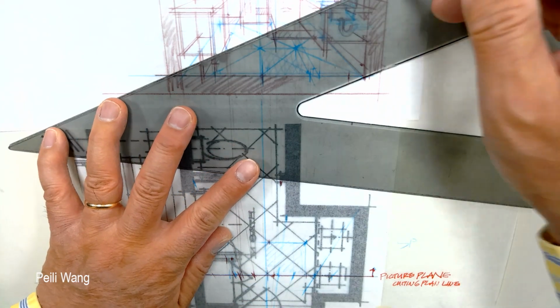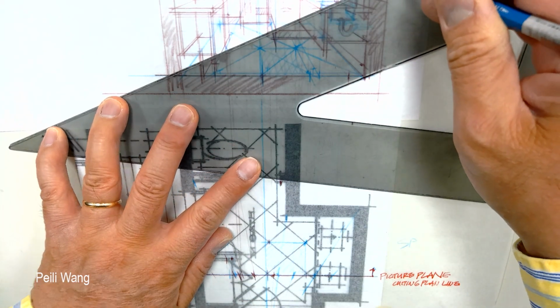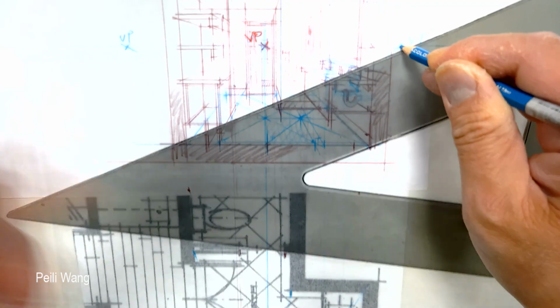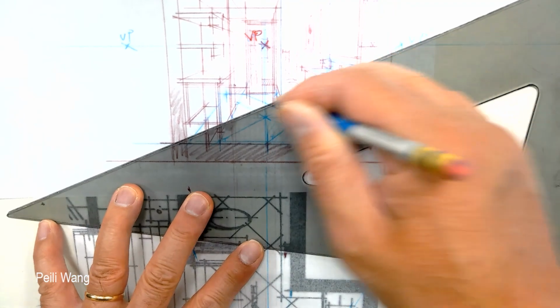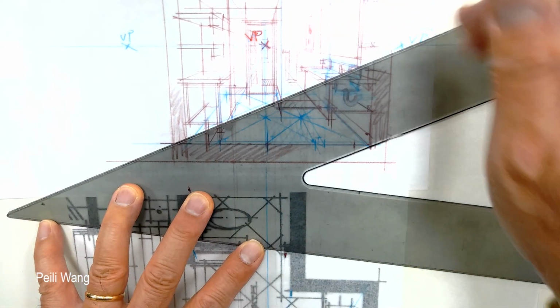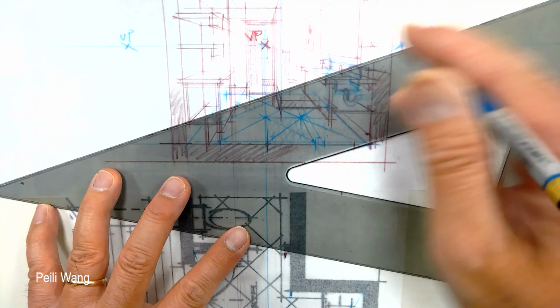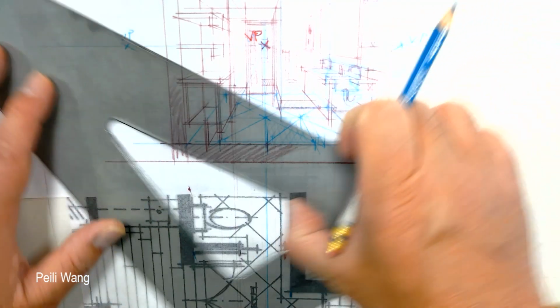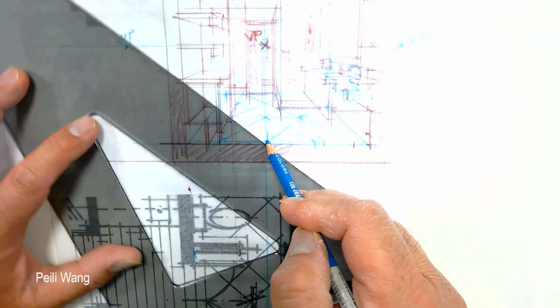This point. Find it from this VP. Vanishing point here. Then I find a new point here.